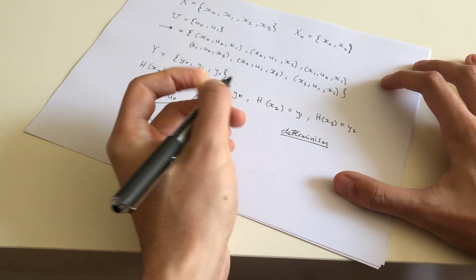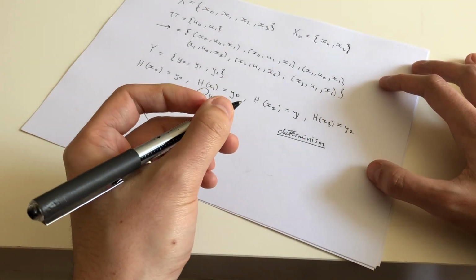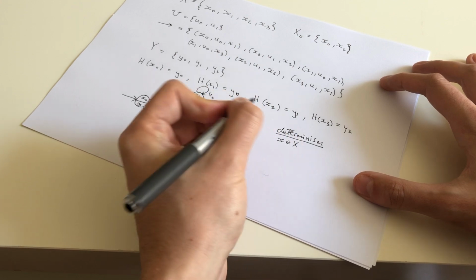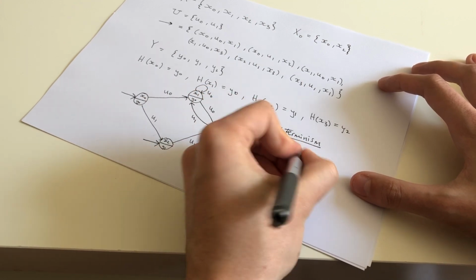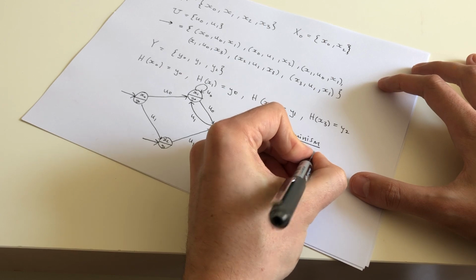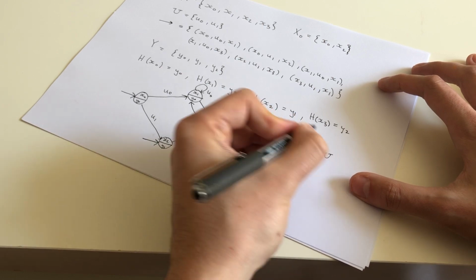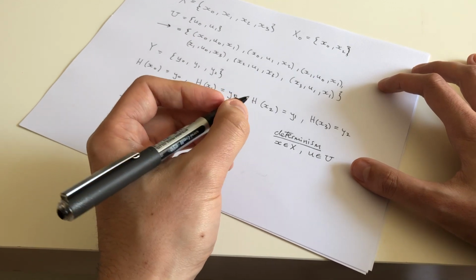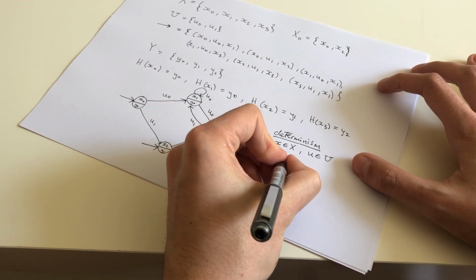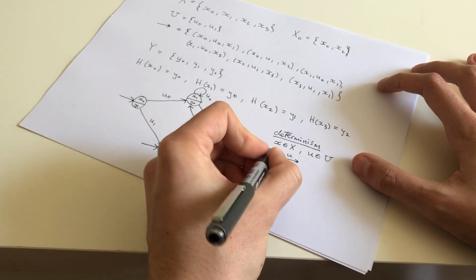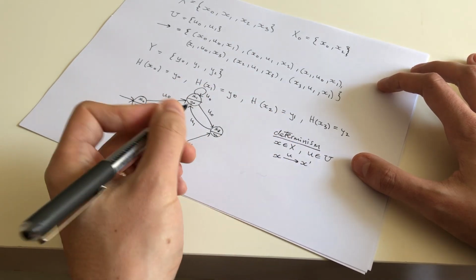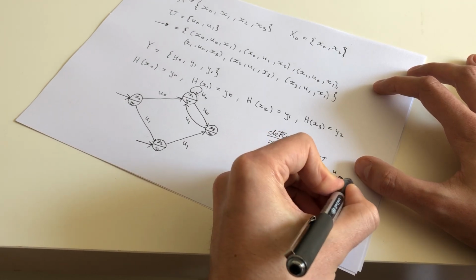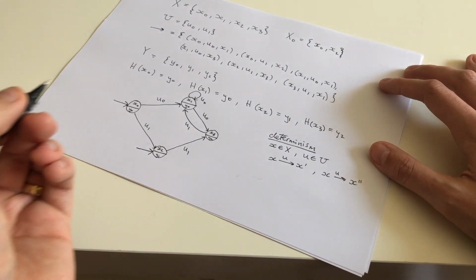So for determinism, what we have is that for any state x belonging to the set of states and any input u belonging to the set of inputs, then we could have 2 transitions, so x under u going to x dash, and also x under u going to x dash dash.